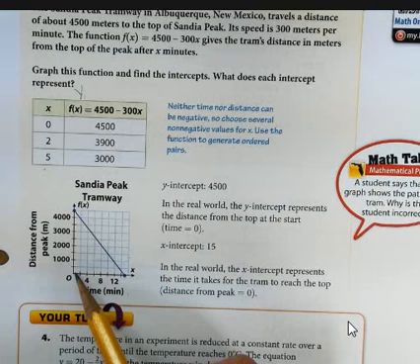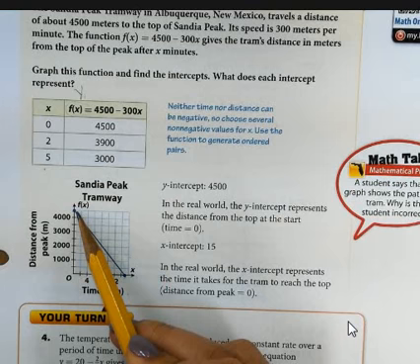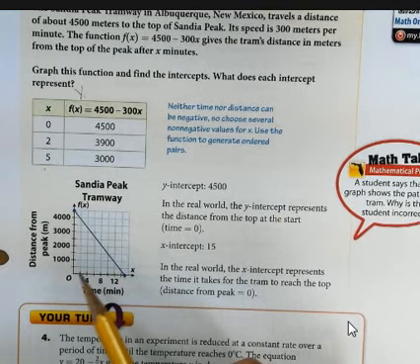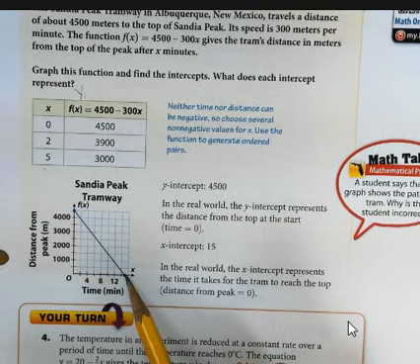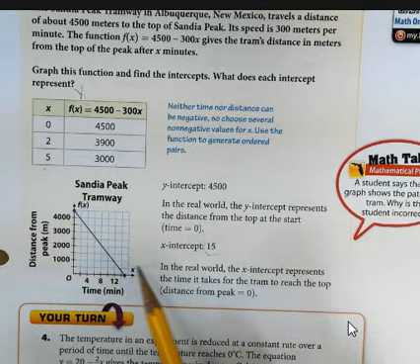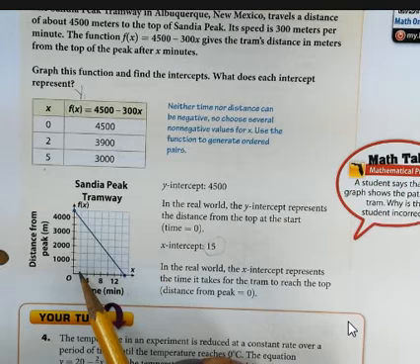And so over here for your x-intercept, we're talking about the time again with the distance. So that means that at 15 minutes, which again is your x-intercept, you are at 0 meters. Okay? So again, as usual, I want you guys to try those your turn questions.